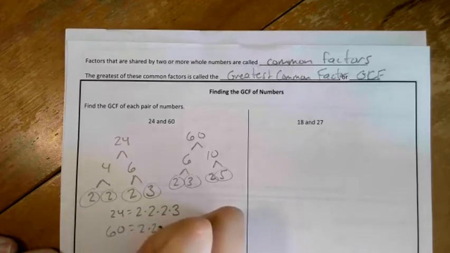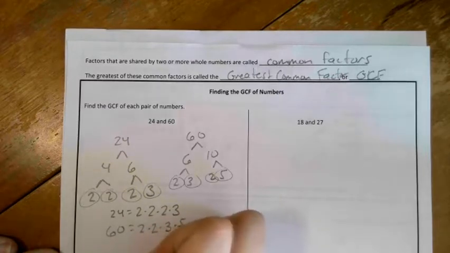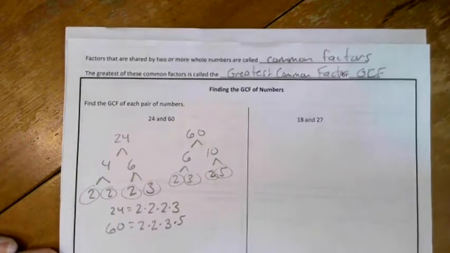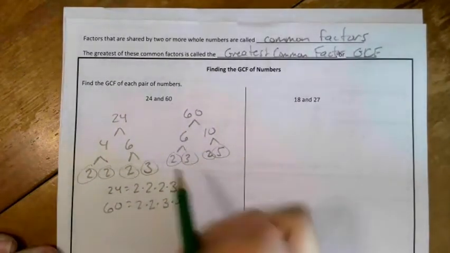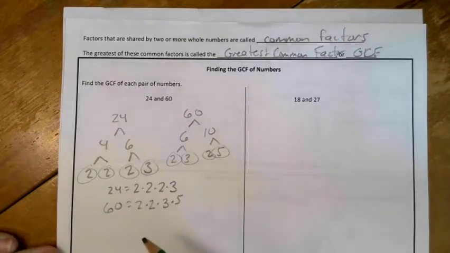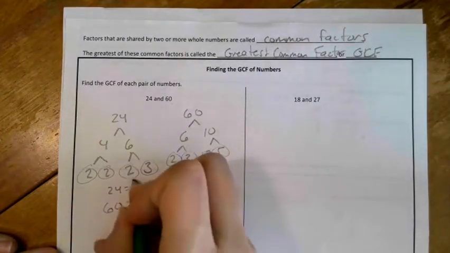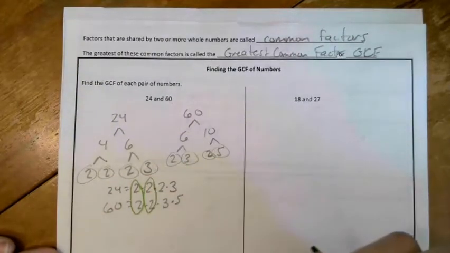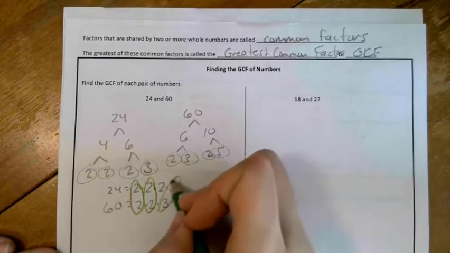2 times 2 times 3 times 5. I'm going to take a different color here, and let's just go with green because it's nice and happy. And I want to see what common factors they have. What do they have in common? Well, they both have 2's, and they both have another 2, and they both have a 3.